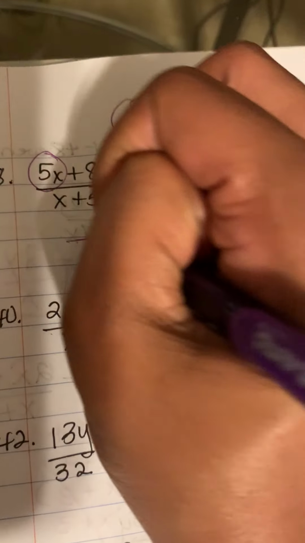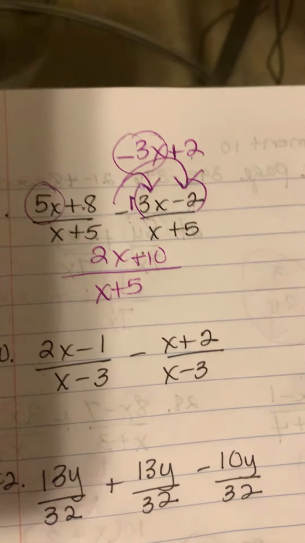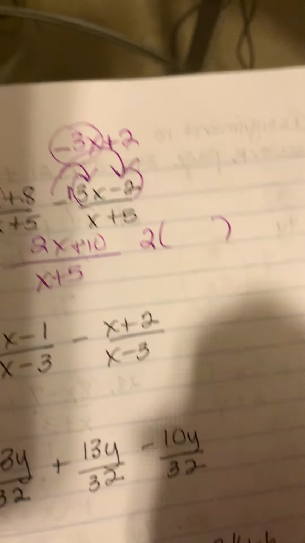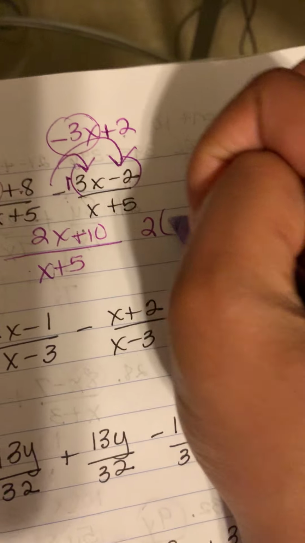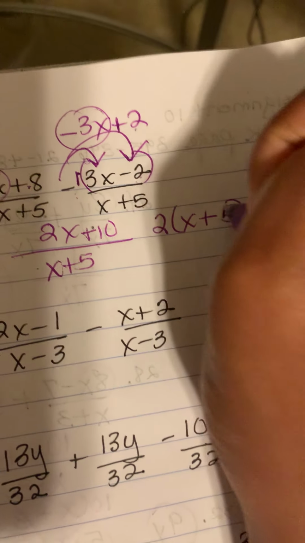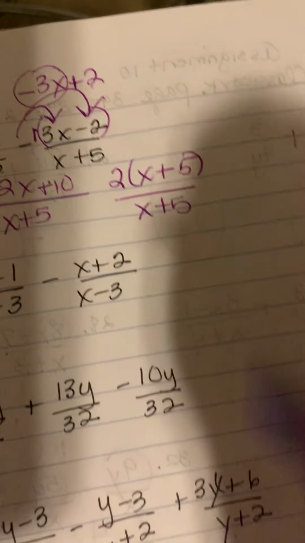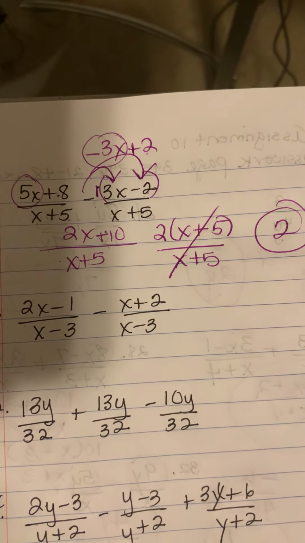Okay, so here, 5 minus 3 is 2x. 8 plus 2 is 10. Okay, can you help me factor this top out? Yes. 2, open up the parentheses. We're talking about factor tree. What do they have in common? A 2. So that'll give me x plus what? 5. Good. And keep your denominator. Cancel. And my answer that I have left is 2.